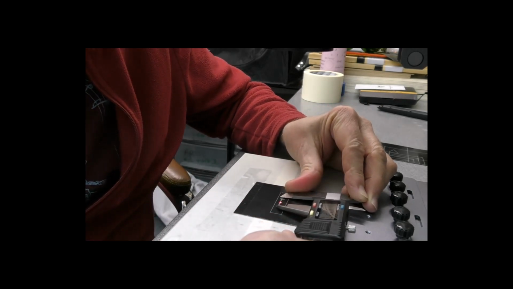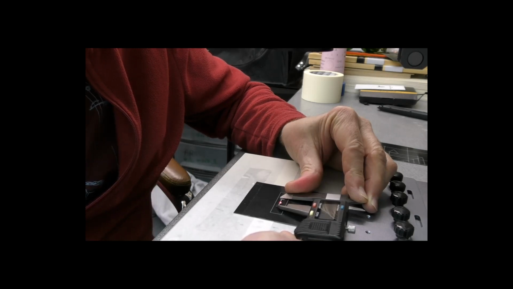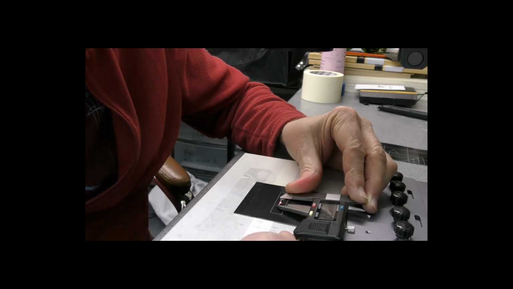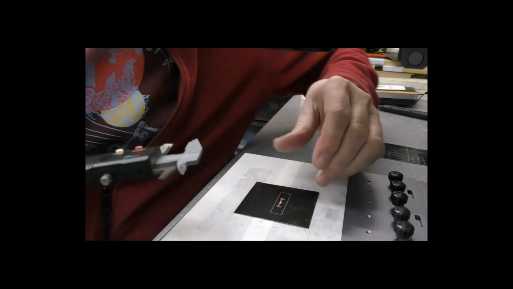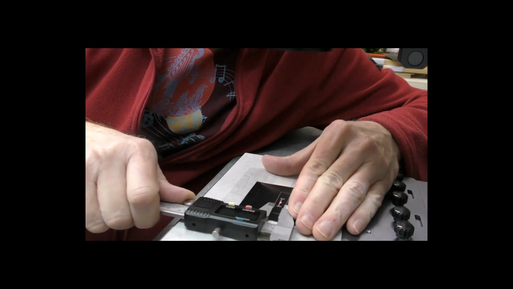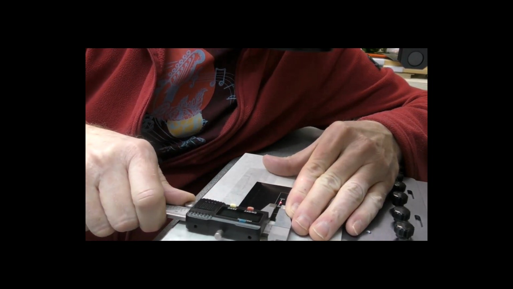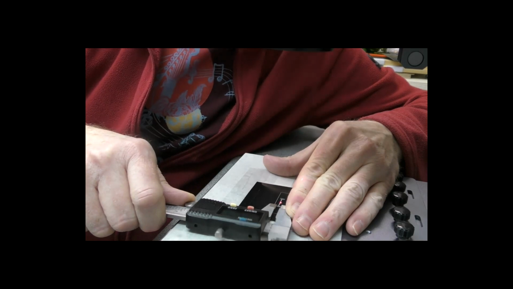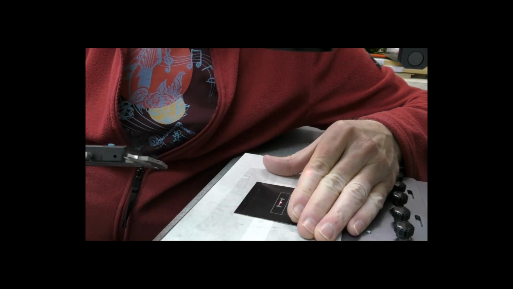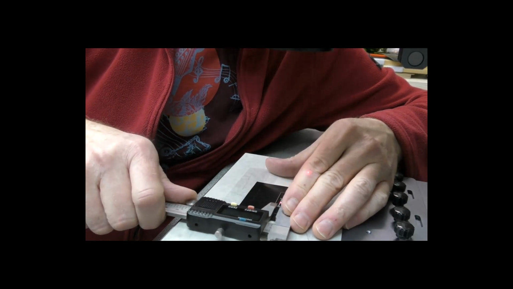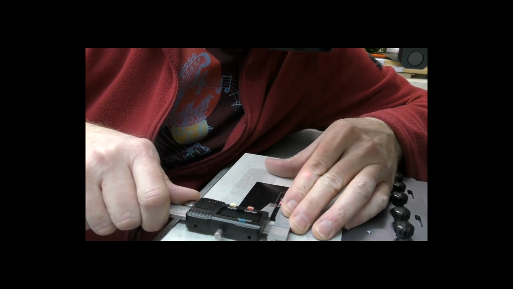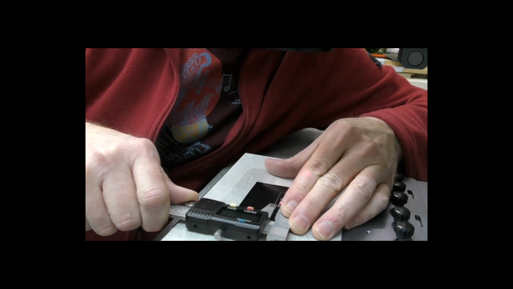Let's have a little look. So I've got 16.22. That should be 4. Yep, 4.